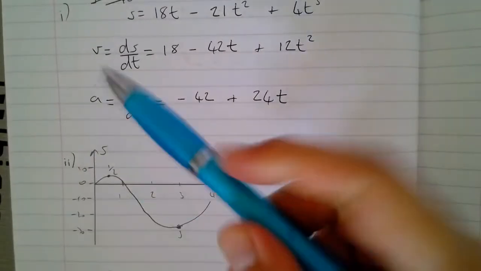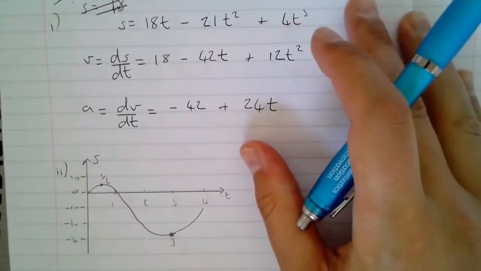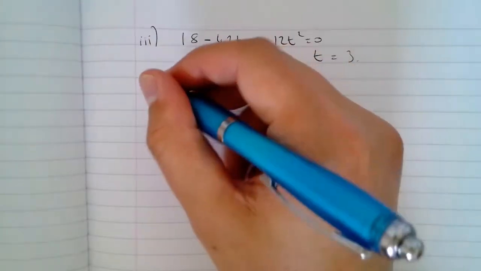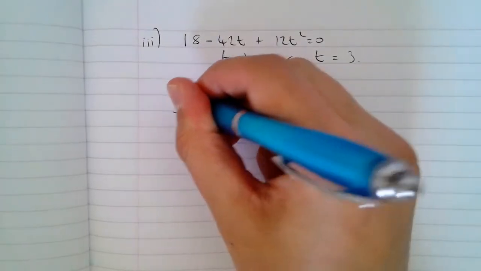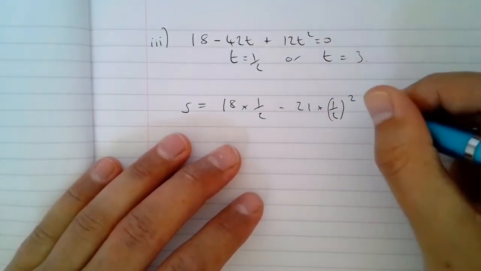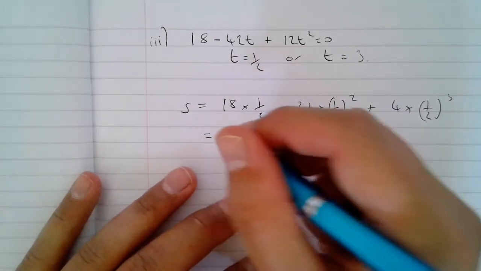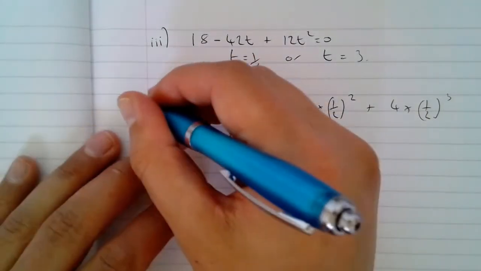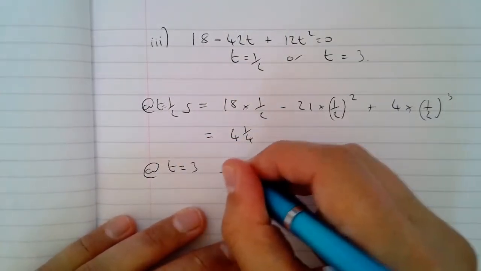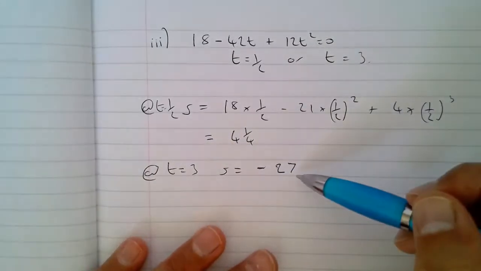Looking back at our graph, we could work out what the displacement is here by sticking a half into it. We could work out the displacement here by sticking 3 into this formula. And the distance travelled would just be the difference between those two displacements. If you stick t equals a half into the formula, 18 times a half minus 21 times a half squared plus 4 times a half cubed, and you bang that all into your calculator, I'm hoping you get 4 1/4. So that's at t equals a half, and at t equals 3, if you bang 3 in, you should get negative 27. So that's the displacement at the first point, that's the displacement at the second point.